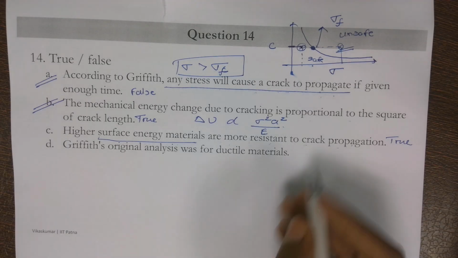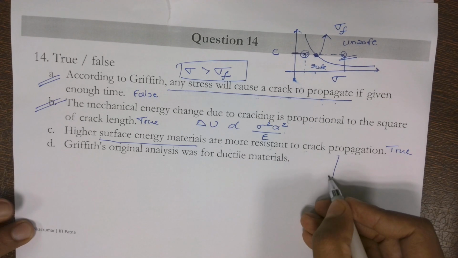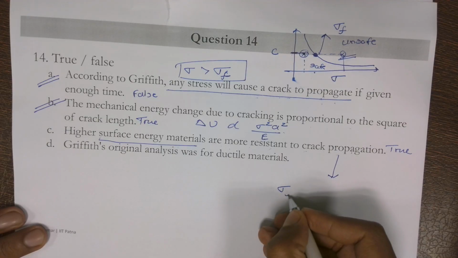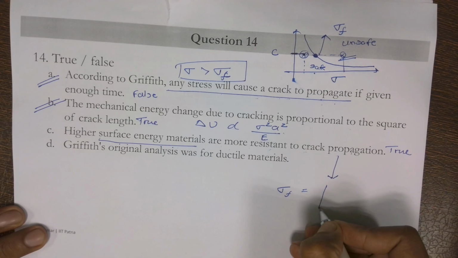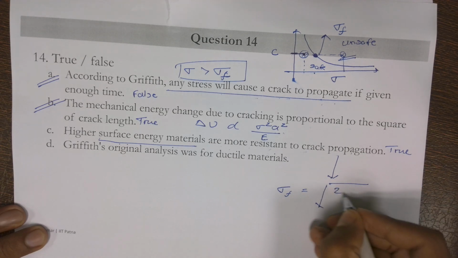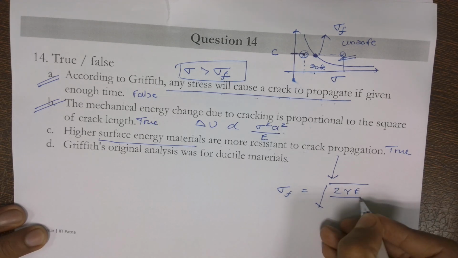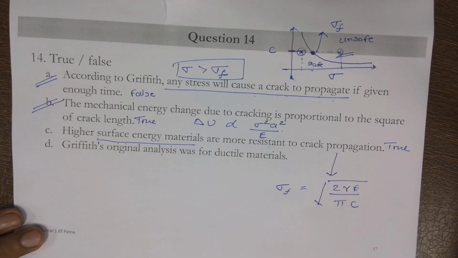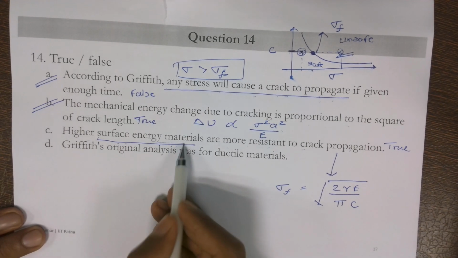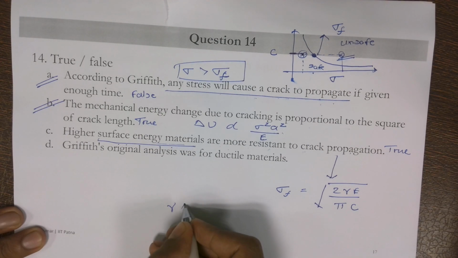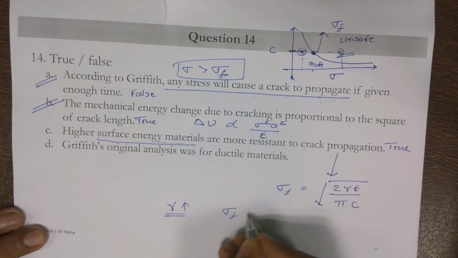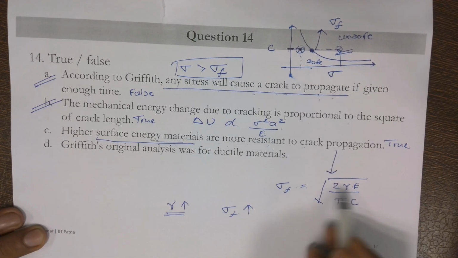Now let's try to answer this by the equation. Sigma f is equal to, we know, root over 2 gamma E divided by pi times c. Higher the surface energy means higher the gamma. If you are increasing the gamma, what will happen? Your stress required to fracture will also increase because they are proportional.